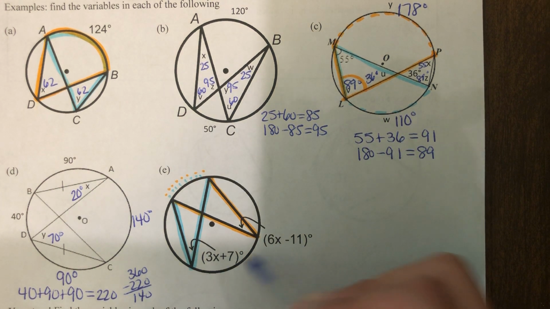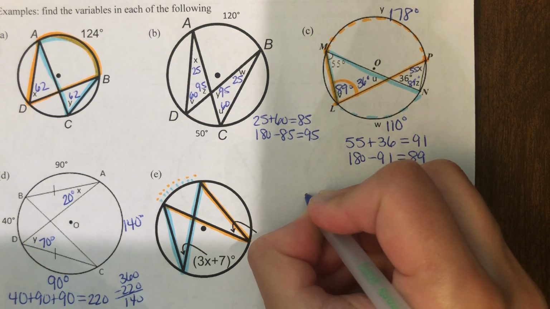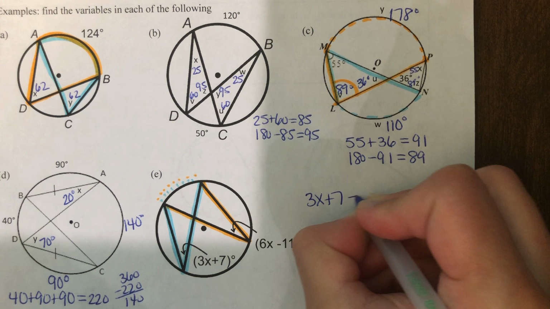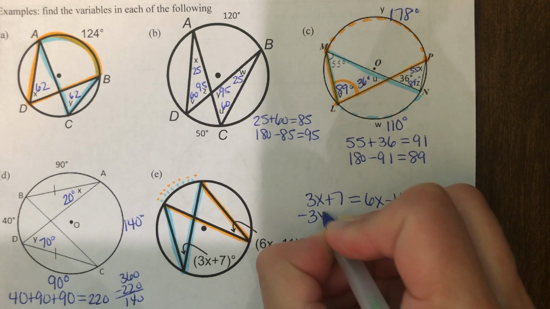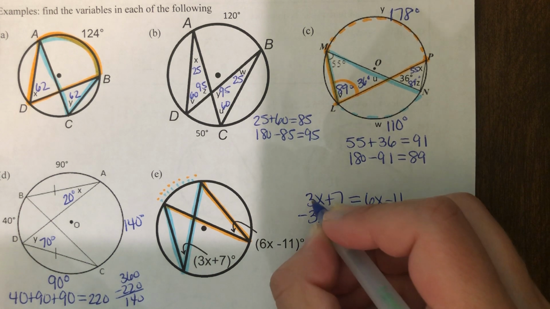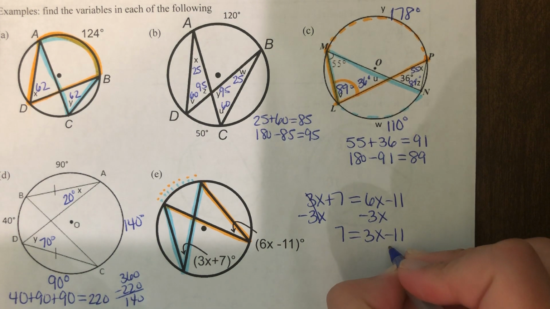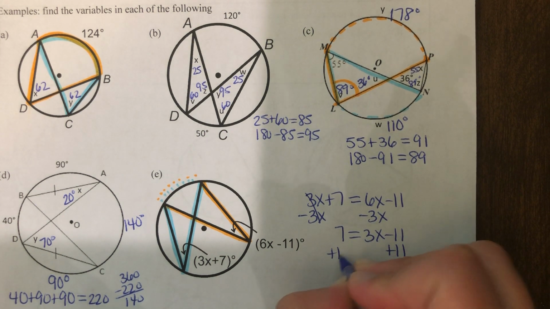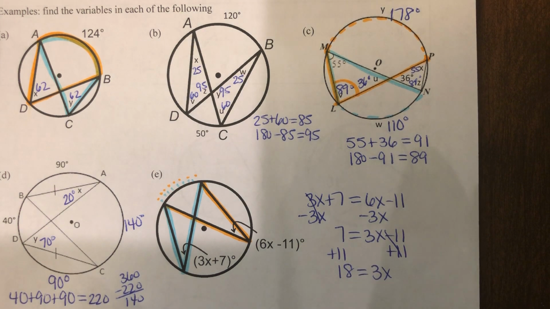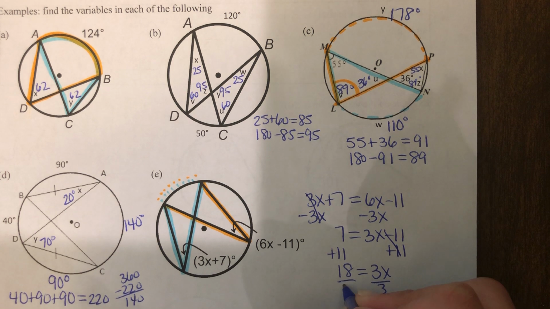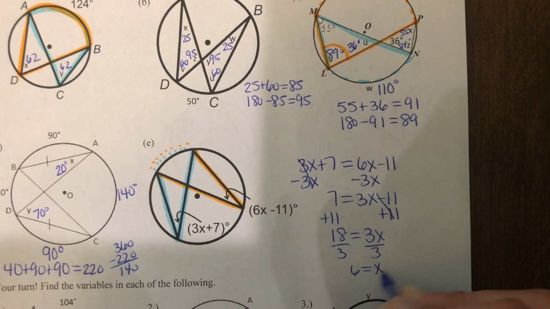So these two angles must be equal. So my equation's going to be 3x plus 7 equals 6x minus 11. So I'm going to move like terms over to the same side. So we're just solving an equation here. Divide by 3. And we get that x is 6.